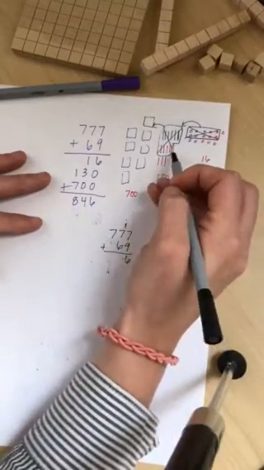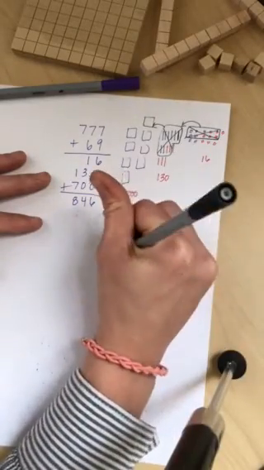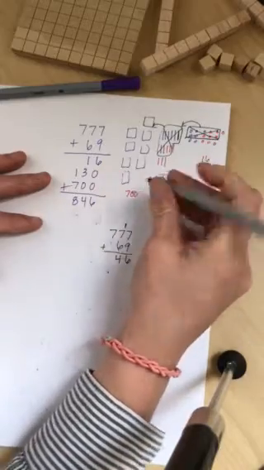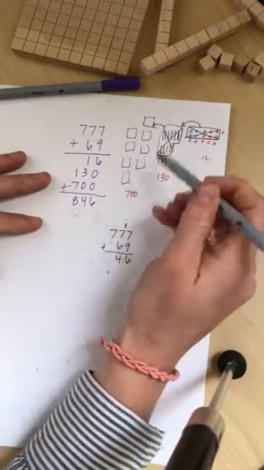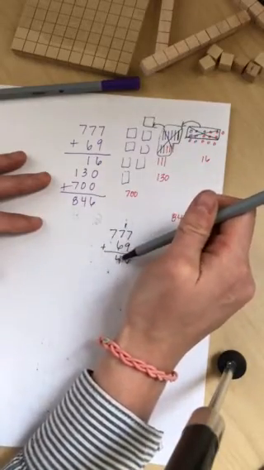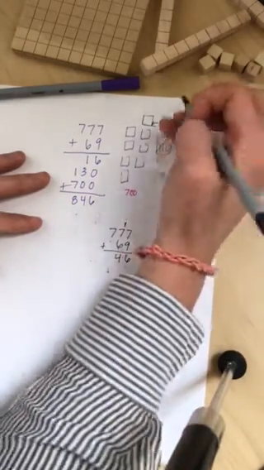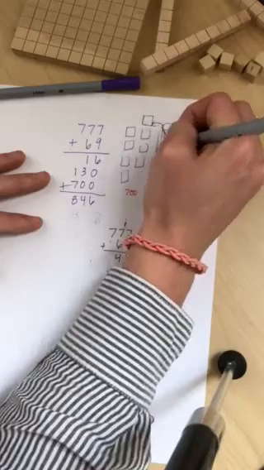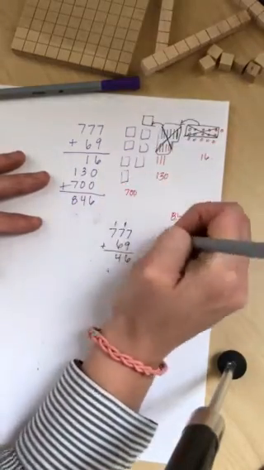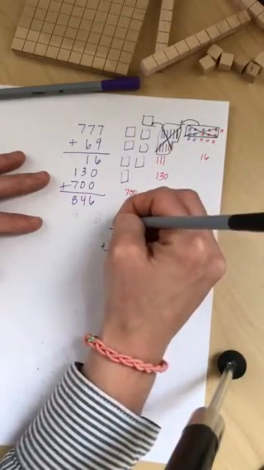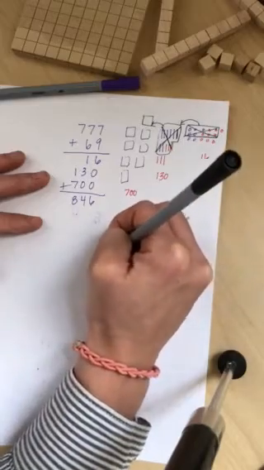And then how many am I going to have left? 1, 2, 3, 4. So I have 4 tens. I know I'm not going to get any extra tens anywhere else, so I can go ahead and put 4 down as my final number of tens. But these other 10 tens, I recognize that those are 100, so I'm going to add 1 to the hundreds column, and then I get 800.